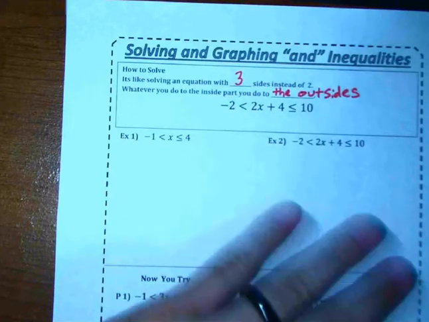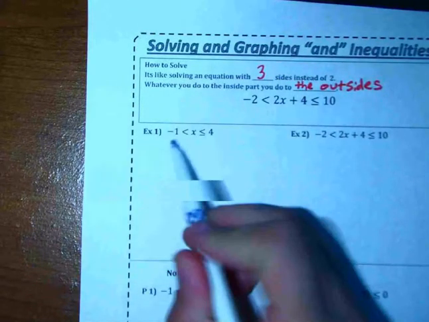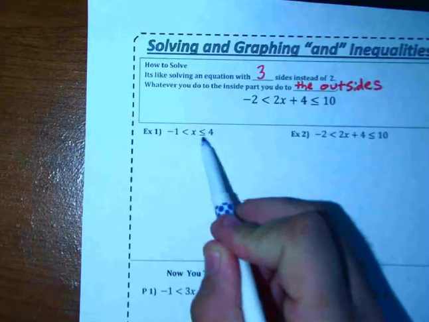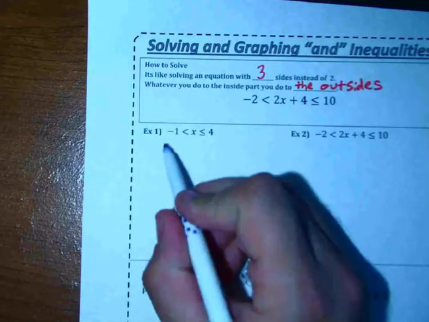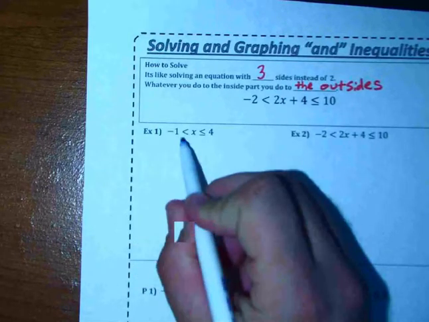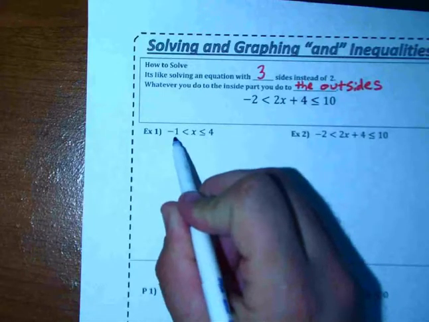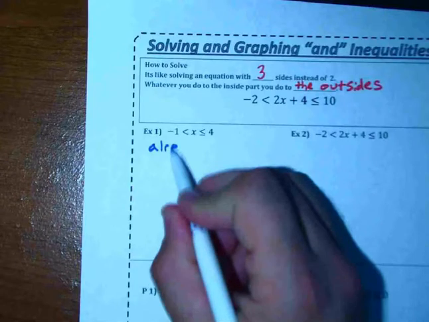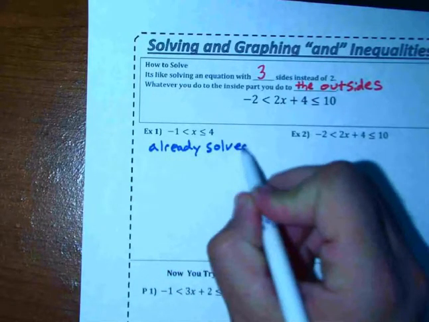So we'll look at example 1 here. Example 1, negative 1 is less than or equal to x, which is less than or equal to 4. So, looks like it's already solved. X is by itself in the middle. I have 4 and negative 1 by themselves. So, already solved. Therefore, I just need to do the graphing portion.